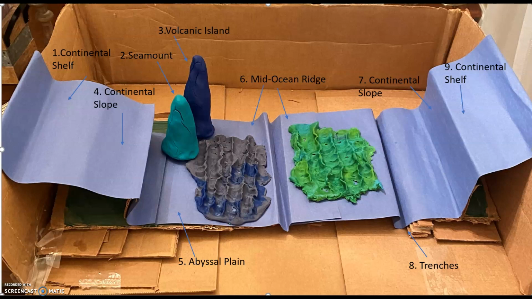So here we have a box that we've kind of cut up to elevate the ocean floor a little bit so we can show the trenches and everything. We used construction paper and Play-Doh for some of the features that you can see here. I have numbered each of the features just so if I reference them, you can know exactly what I'm talking about. They just go from left to right in the picture, 1 through 9.